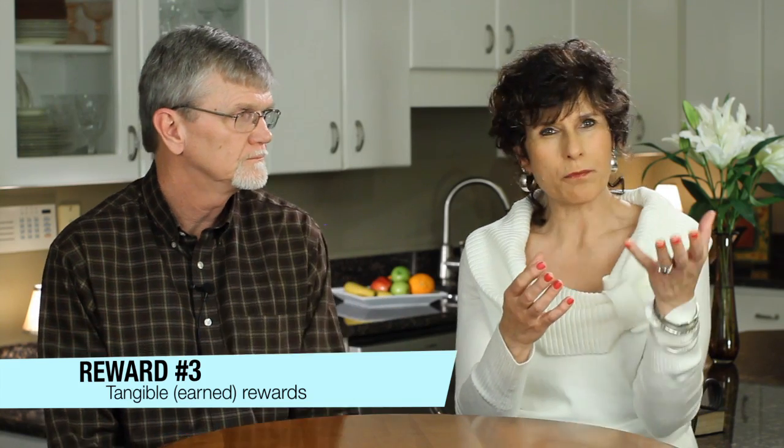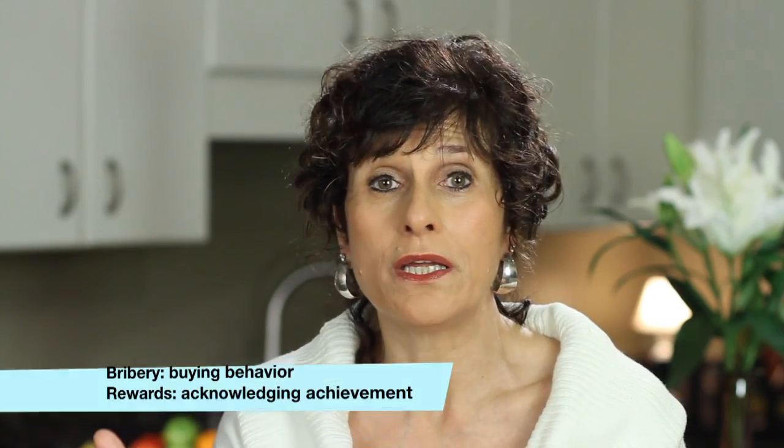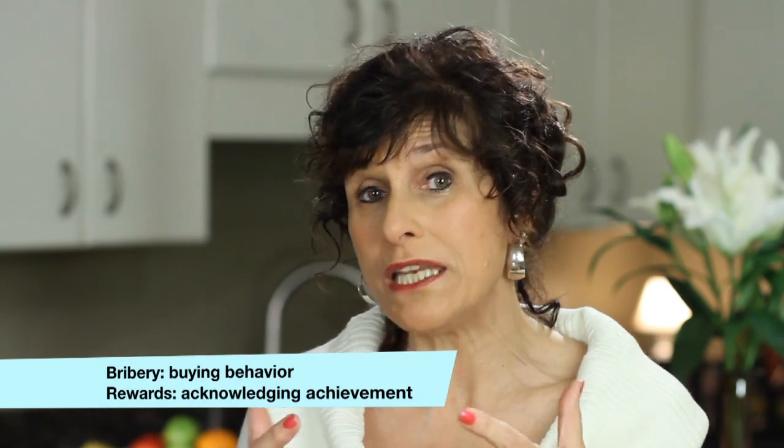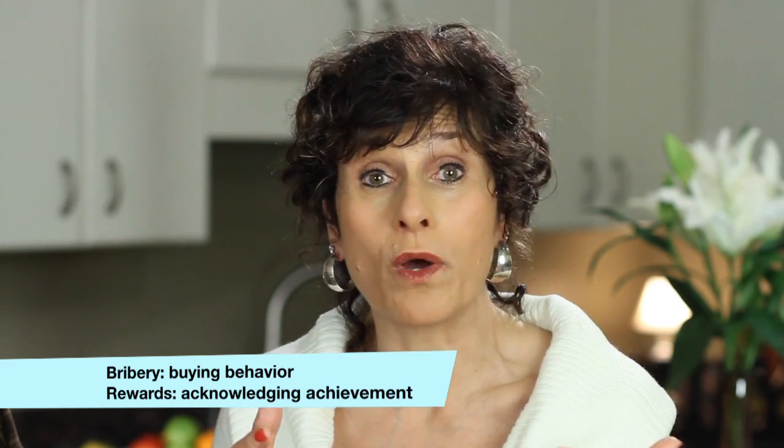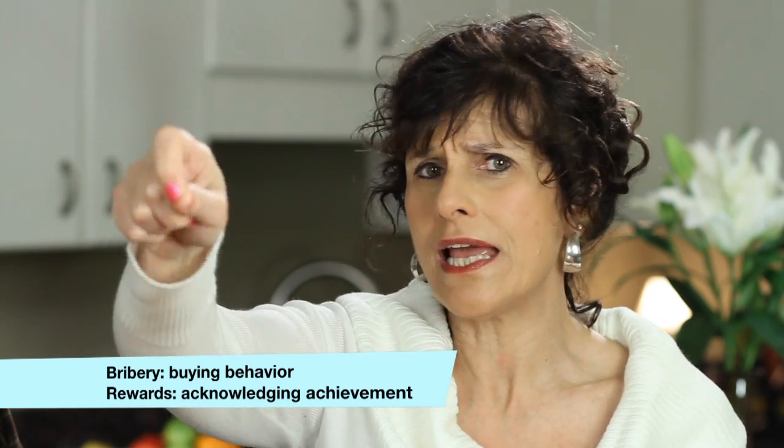And then the third one is tangible rewards, earned rewards. When we think about that, we want to think about, okay, if I'm giving a tangible reward, is that bribery? So let's talk about the difference between bribery and a real reward. The difference is that in a real reward, there is something produced on the child's end. He's worked for something, he's put effort into it, and you have something at the other end that you can say, good job. Bribery is when we try to manipulate behavior or attitudes through the carrot that's hanging in front of them and say, you be good and you'll get this carrot.